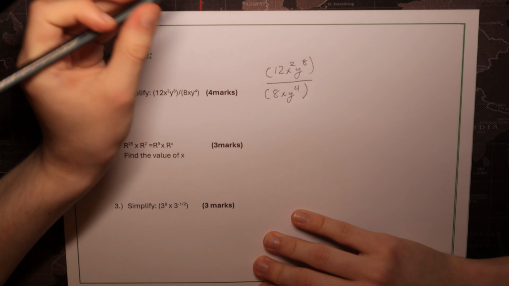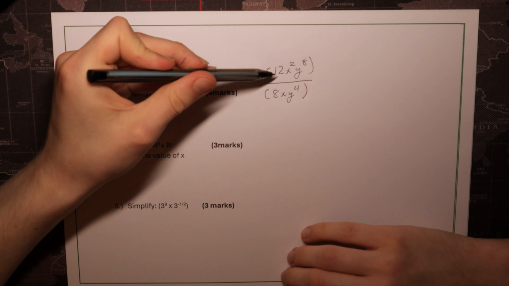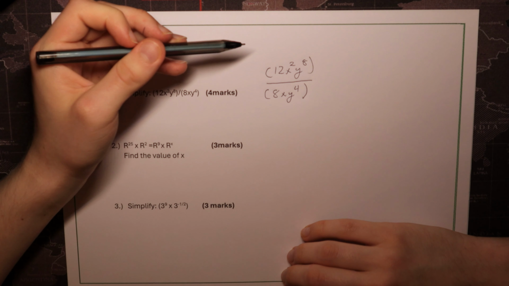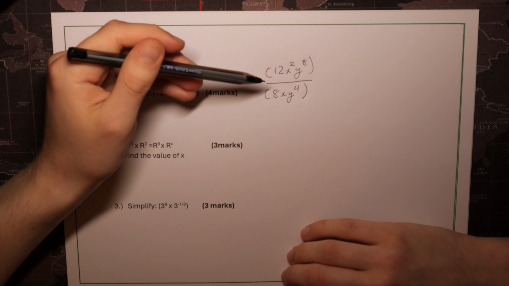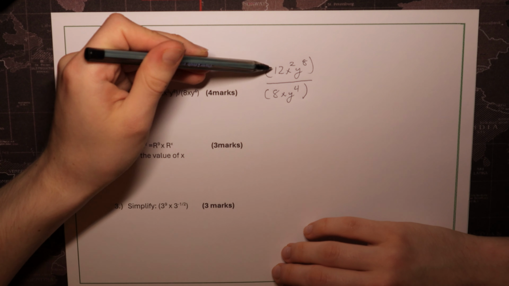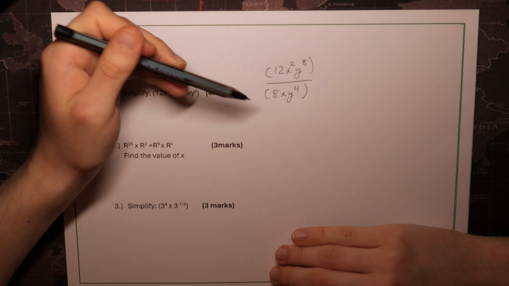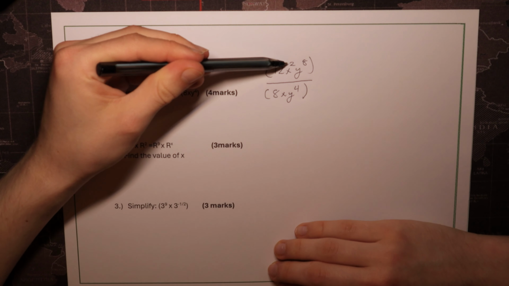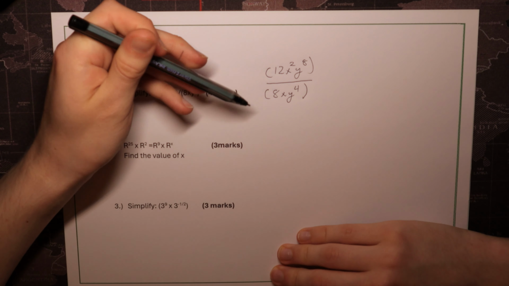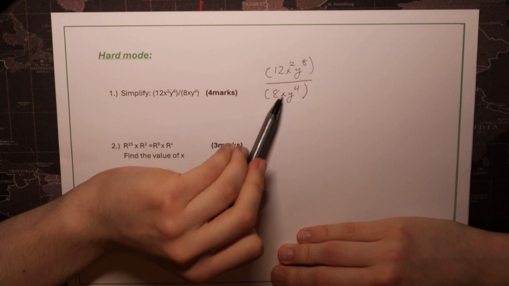Now, first of all, you see instantly that obviously 12 and 8 are even numbers, so you can simplify them. But I would actually hold off on that, because you can't simplify 12 into 8 fully, you'll get a decimal. So let's actually do the ones which you can fully simplify, like your x squared and your x.